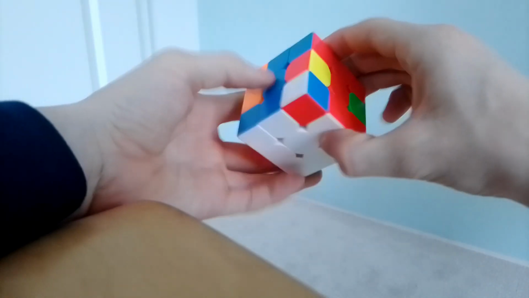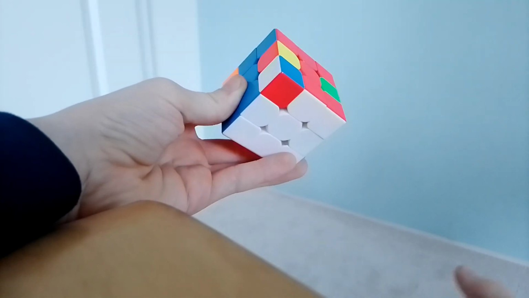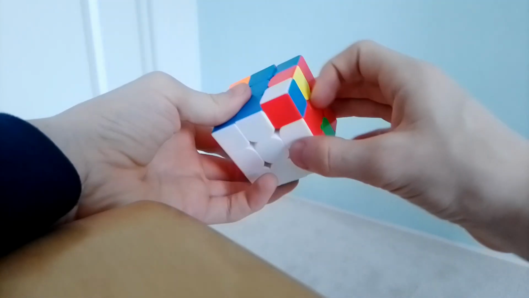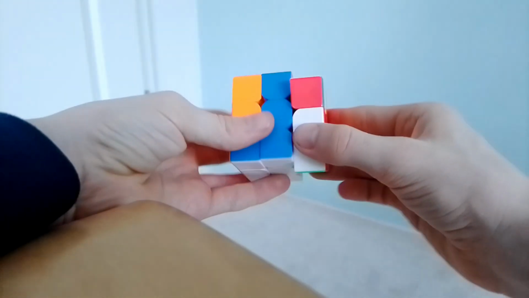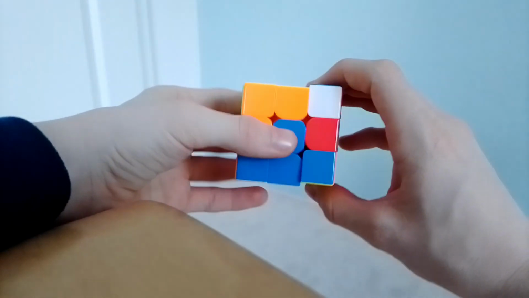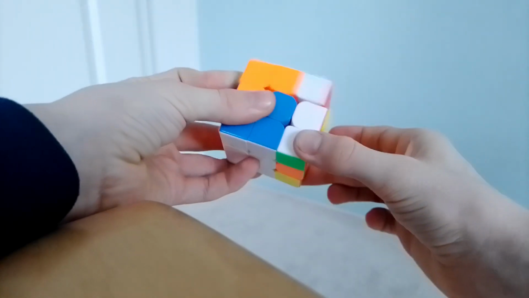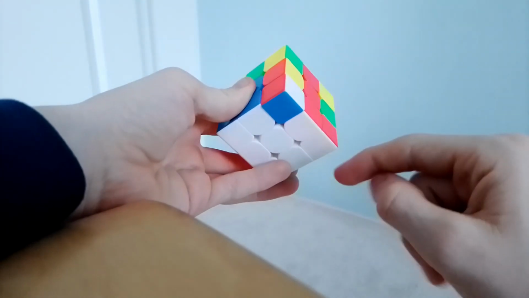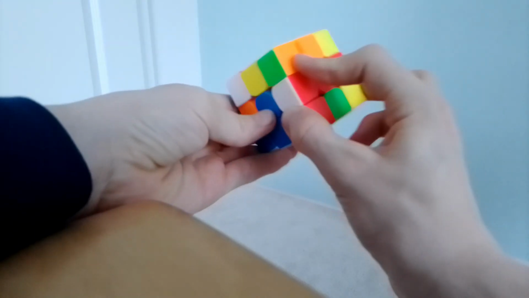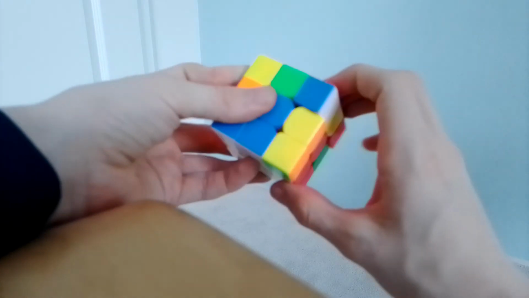Then you can just lift up. And now if you look from this point of view, then this white thing is left. So if it is left, it goes to the right. Like this. And then you can just put it in like this. Or if it's on the right, then it now goes to the left. And then you can just put it in just like this.